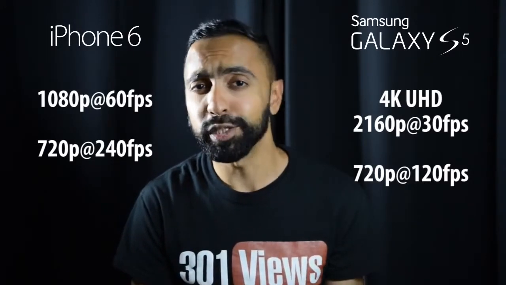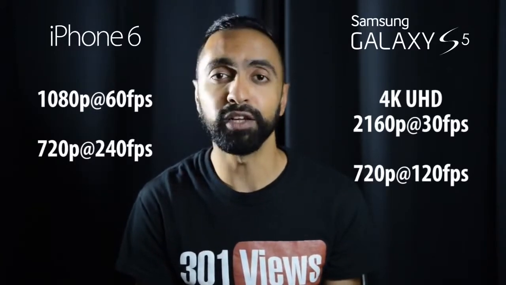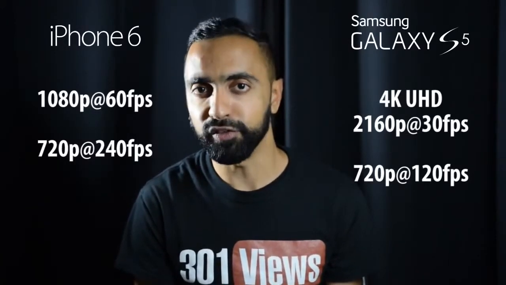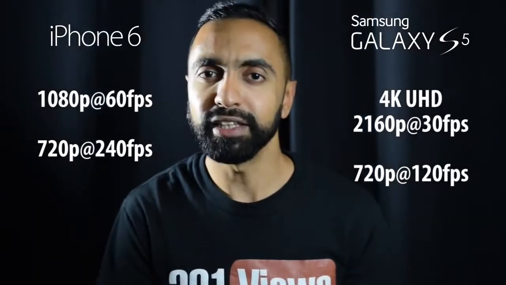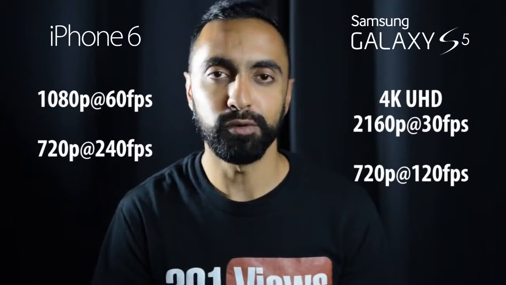Let that sink in. This is on a smartphone, 240 frames a second, which is absolutely awesome. So I'm definitely looking forward to checking this out. This is my favorite feature on the iPhone 6, having that super slow motion, which is absolutely great, and definitely looking forward to checking it out.